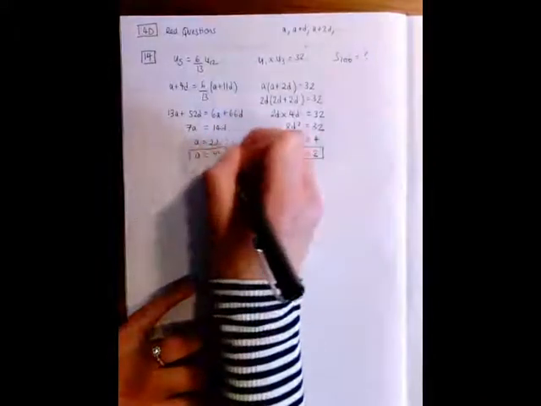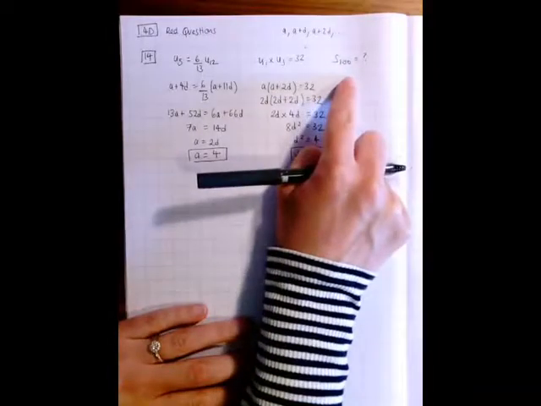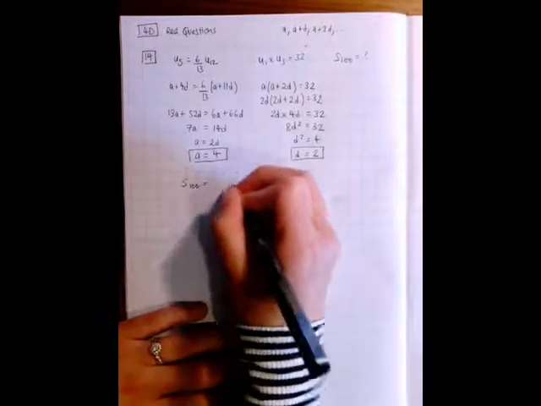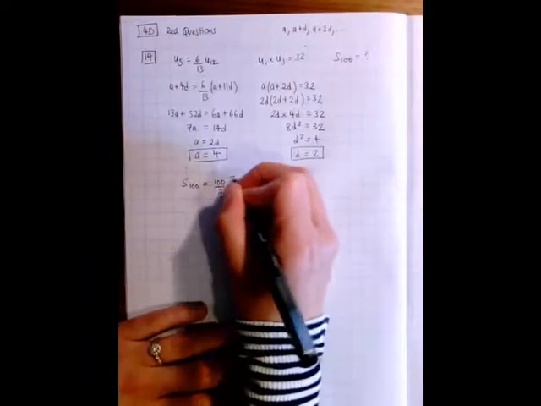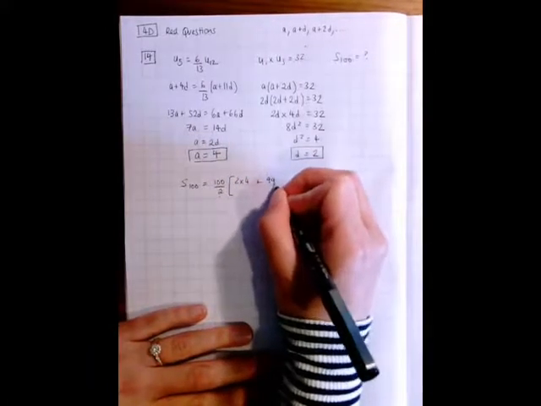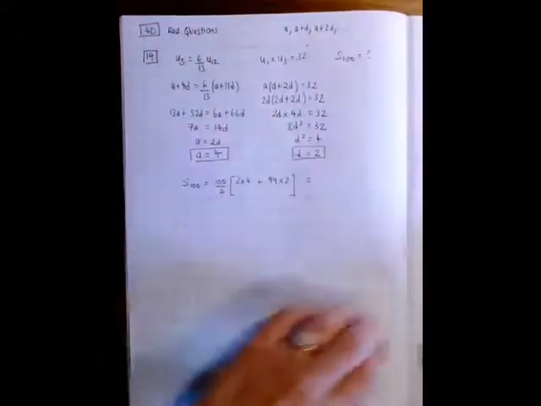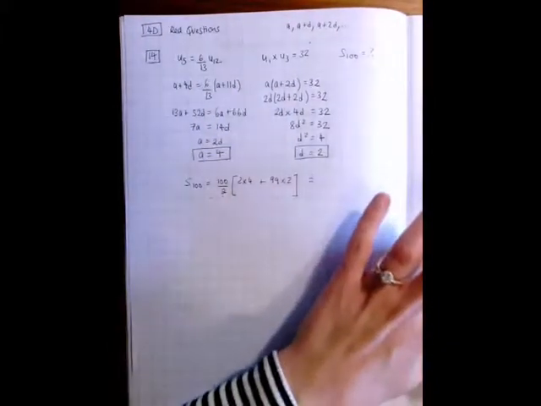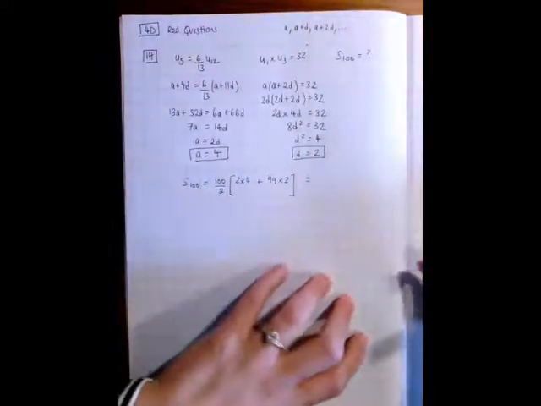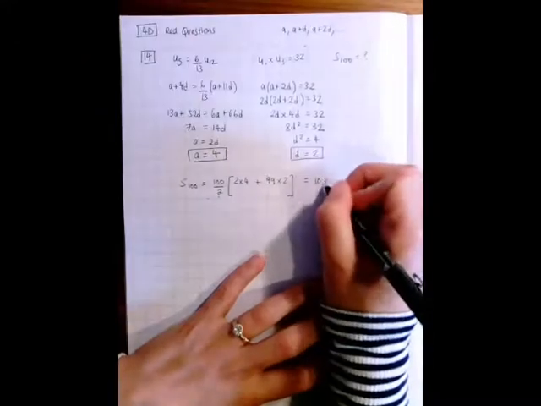So now I've got those two values, I can find the sum to 100. So the sum of the first 100 terms would equal 100 divided by 2 times 2 times 4 plus 99, because it's n take away 1 times 2 for D. Sorry, I just typed it in wrong. 10,300.